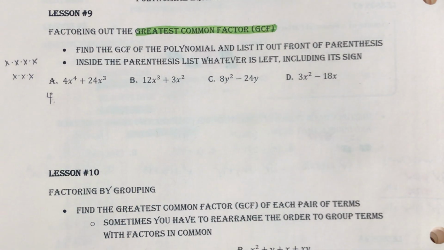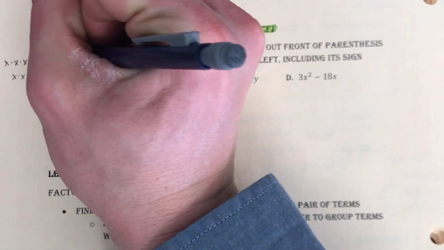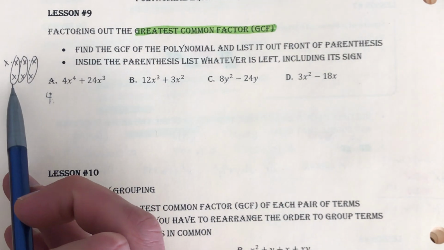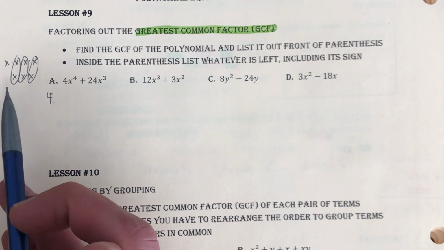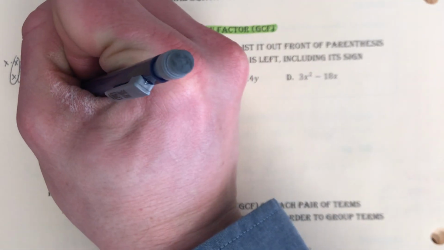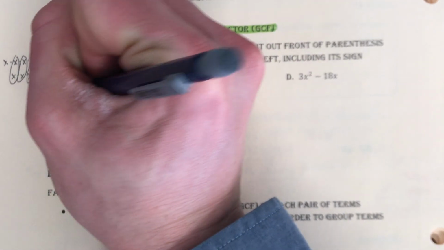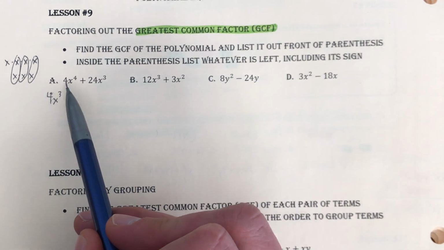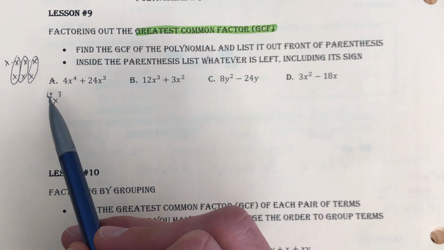What we're looking at is saying what's the most that we have in common between both of them. So I see that this one has 1, this one has 1, and this one has 1. So the most x's we have in common is 3 of them because the x to the third only has 3 x's. So this becomes x to the third. So our greatest common factor is 4x to the third. And again, the way we figured that out was the biggest number that went into both 4 and 24 was 4.